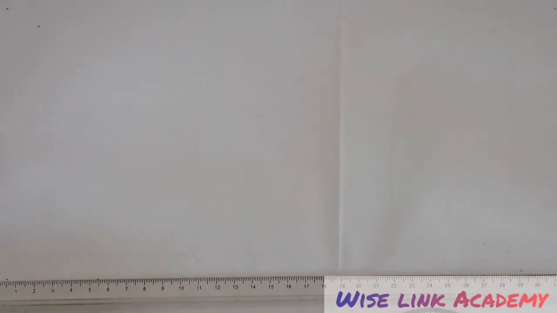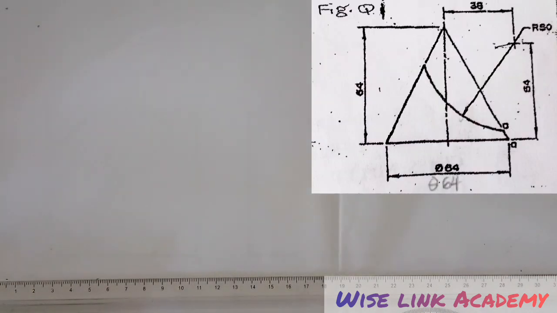We want to draw the development of that figure you're seeing in the right corner of the screen. So that is a cone, right? The first thing to do is to find if that figure has a diameter. So I'm having a diameter of what? 64, right? 64. So I will have to draw my plan, I mean my circle, first.